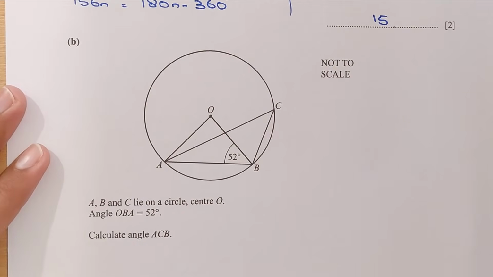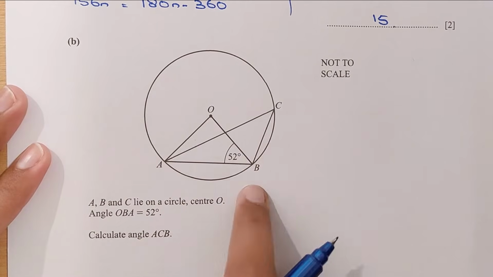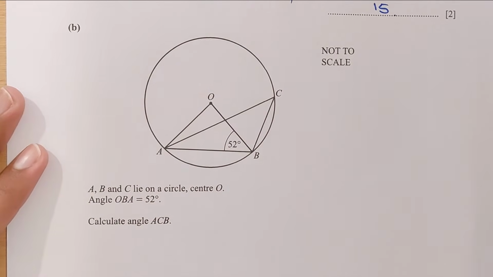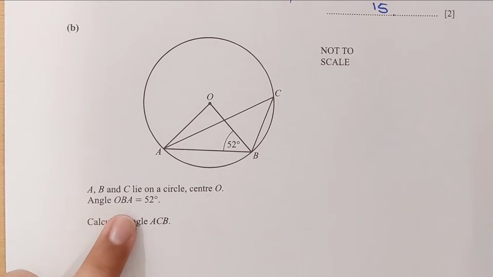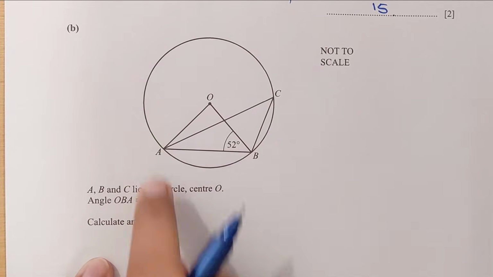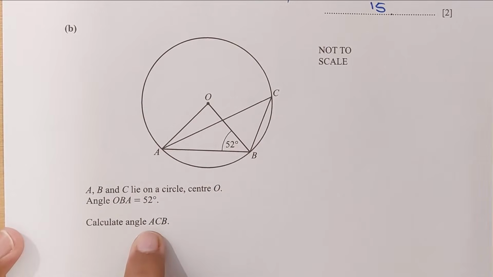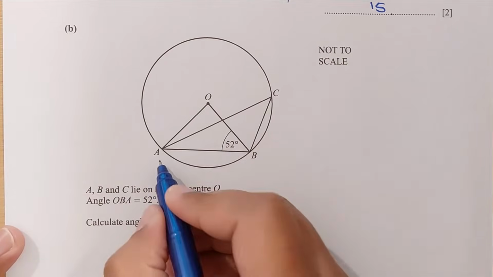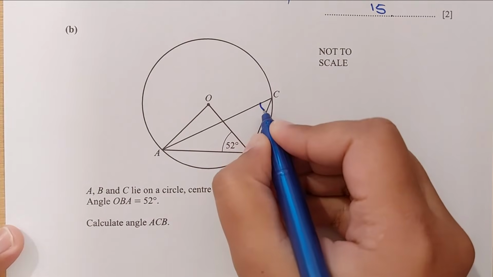Now for part B. A, B and C lie on a circle centered at O. A, B and C, and this is a circle with center O. The angle OBA is 52. Calculate the angle ACB. A, C and B. This is the angle we have to calculate.